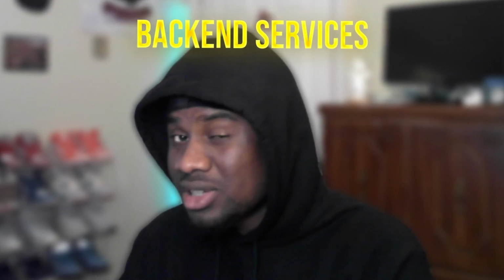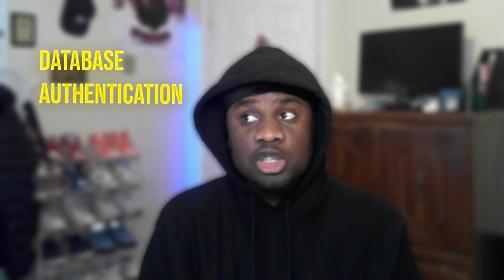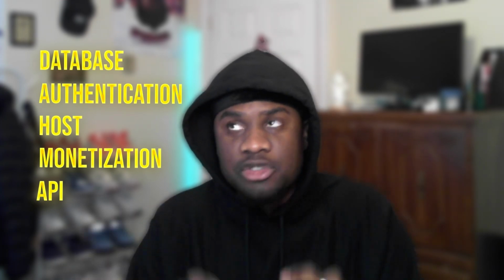The next step would be figuring out the back-end services that you're going to use. Remember how you had to write down your features? That's where this is going to start coming into play, because now you have to ask, okay, do you need a database? Do you need authentication, user authentication? Do you need to host a backend? Do you need monetization? Do you need external APIs? You're going to have to ask all these questions to figure out what backend services you're going to need.